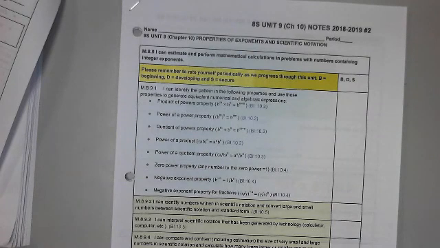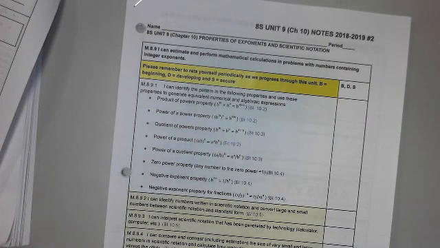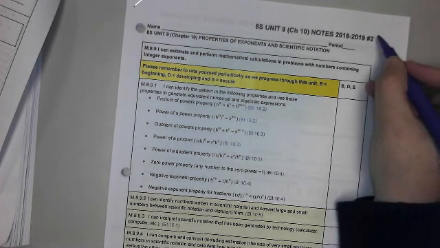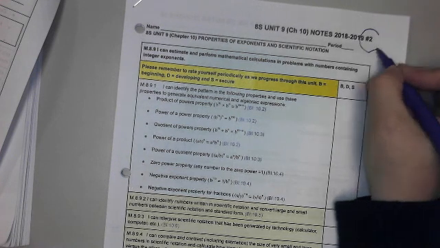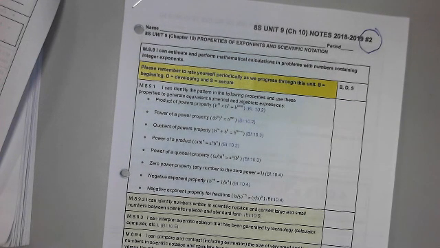Okay, so for homework tonight, you are going to be watching this video and doing some problems in the packet. We are going to start with the packet that was passed out on Tuesday. It's packet number 2, and this is scientific notation.